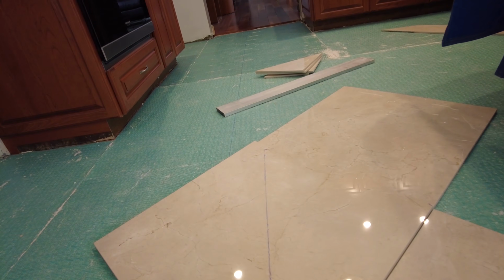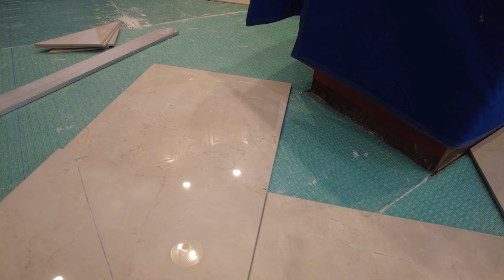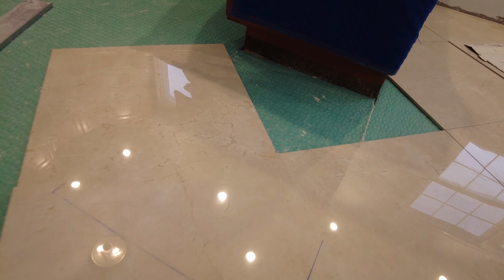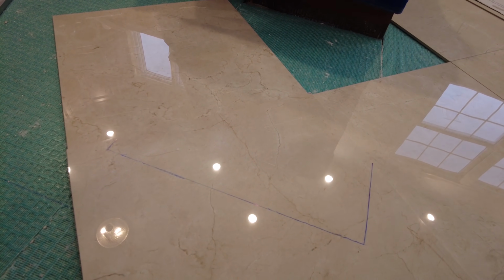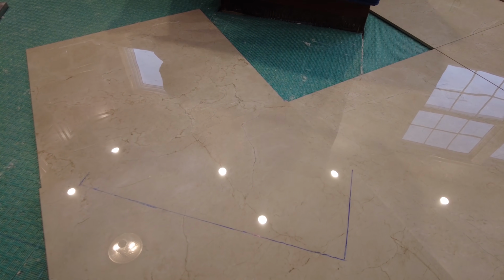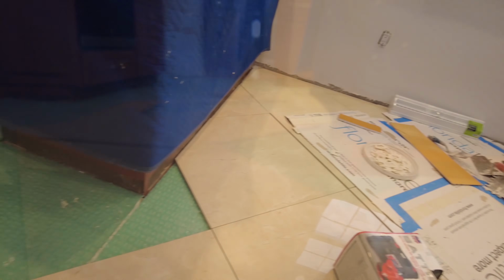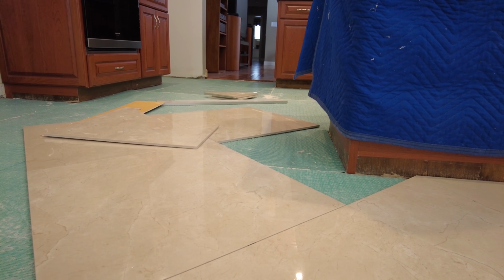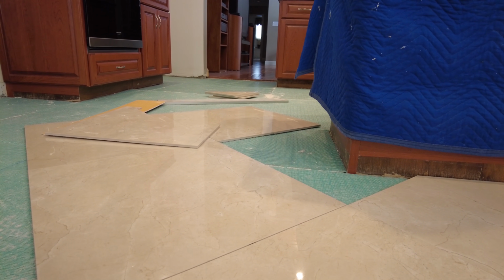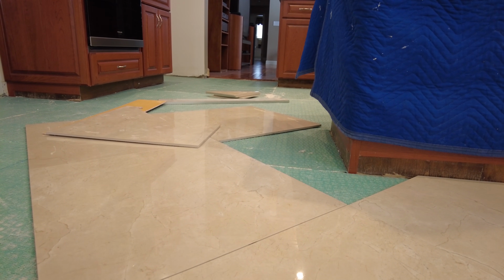Now I have the lock on my tile. It's gonna fit around there, so now I'm gonna cut this. Okay, let's see if it fits.